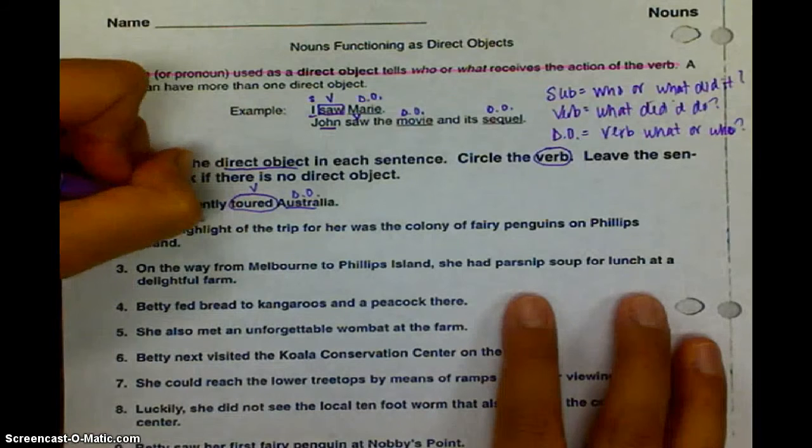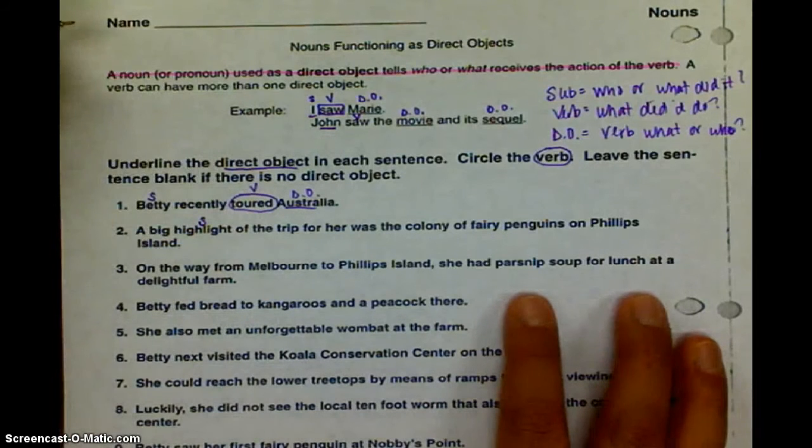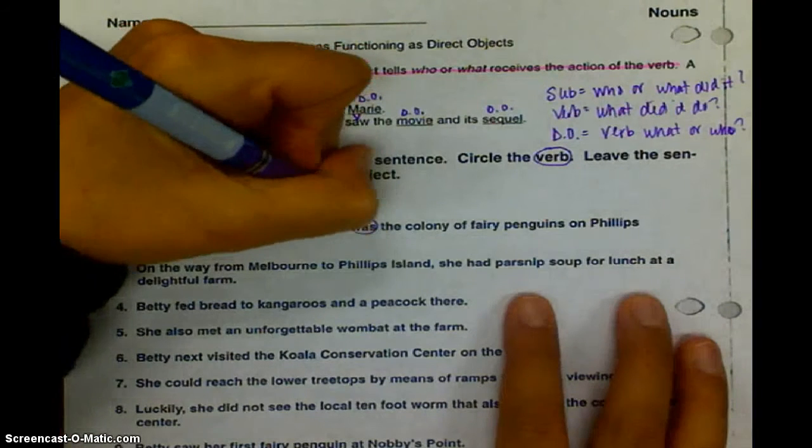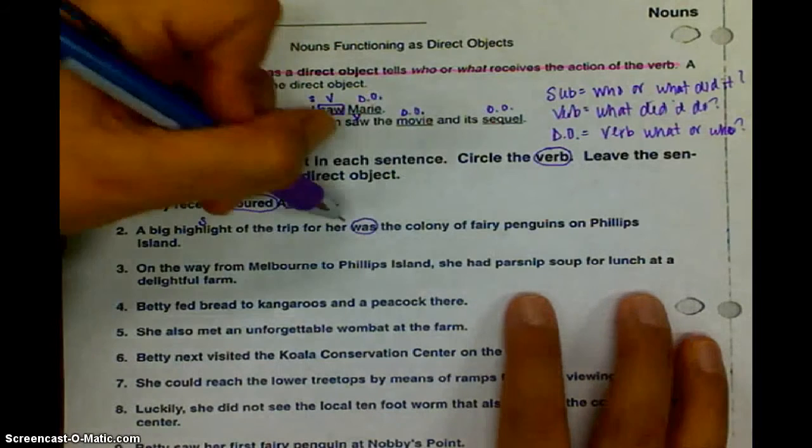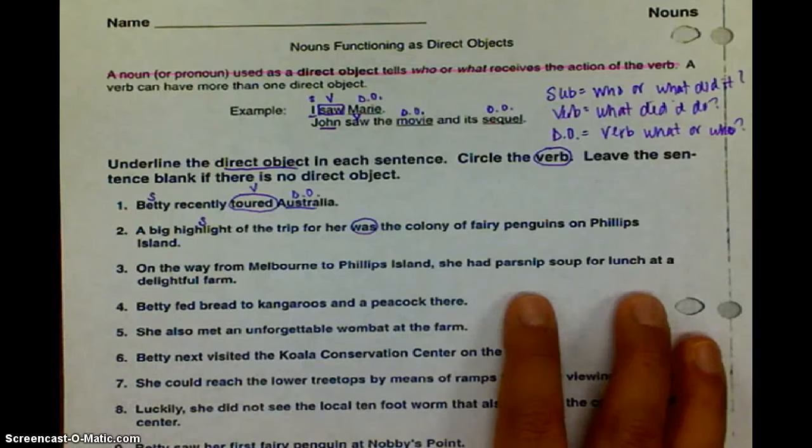Highlight. The highlight was what it was. So the highlight, what did it do? It was. Okay? Was is what kind of verb? Is it a linking verb? Is it an action verb? Is it an auxiliary verb? We know from yesterday that was is a form of to be, which is a linking verb. So you're not going to have a direct object with a linking verb, because the verb receives the action. So we're going to leave that one alone. There's no action with a linking verb.